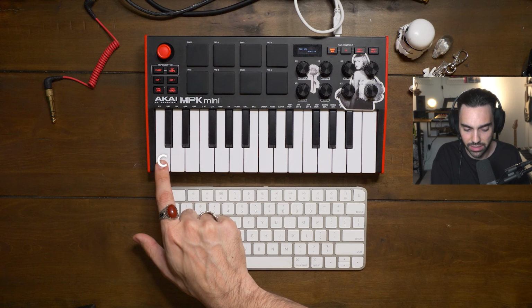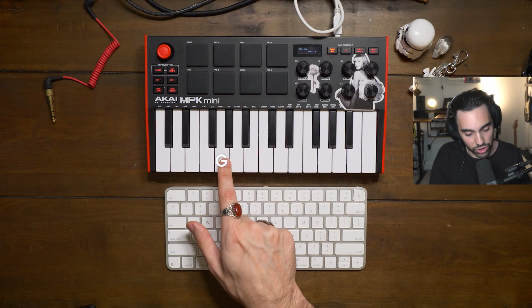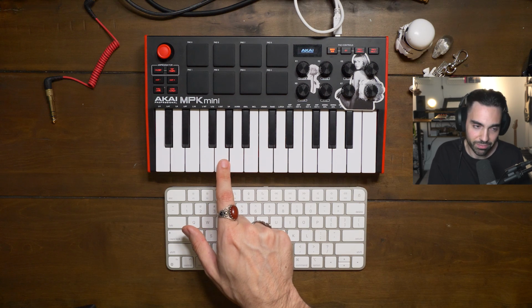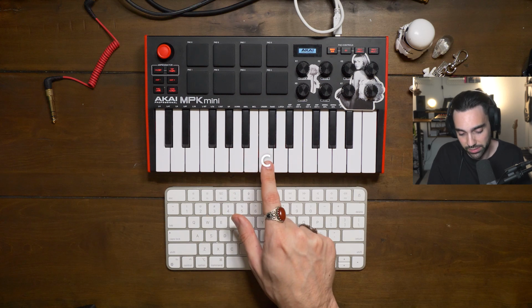But if you start on C, you can just go up the alphabet. C, D, E, F, G, and the musical alphabet ends there at G and then restarts at A. A, B, C. And what do you know?